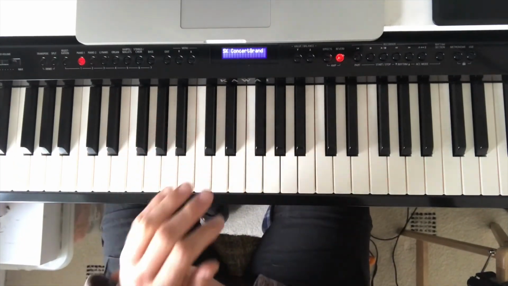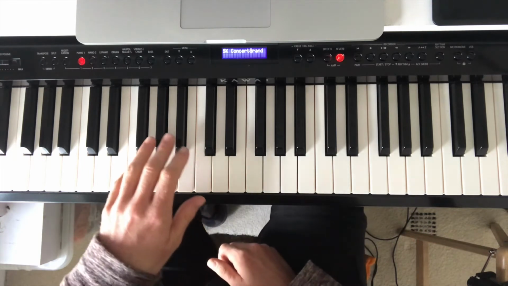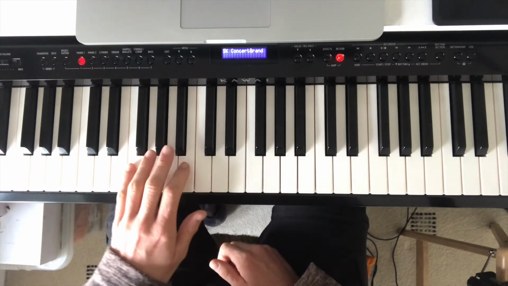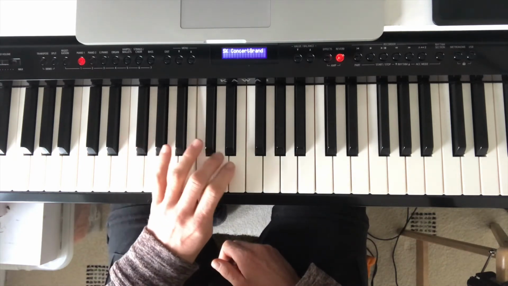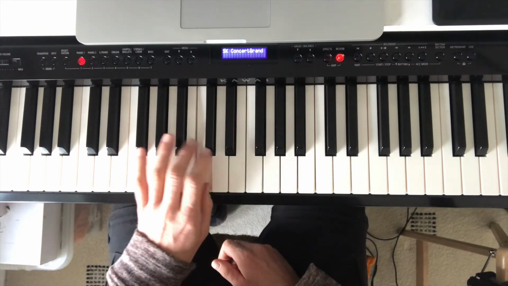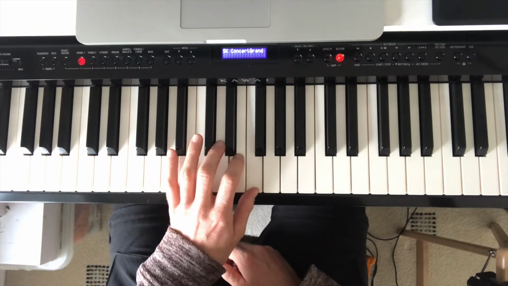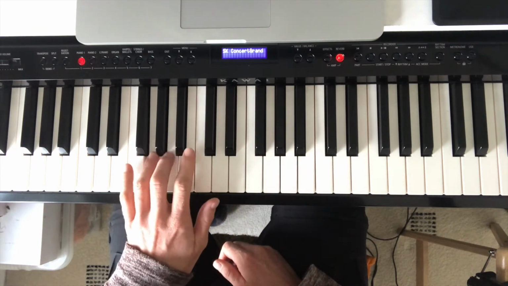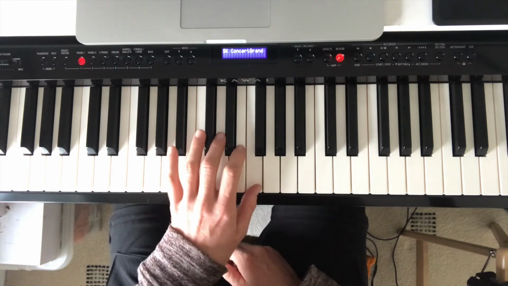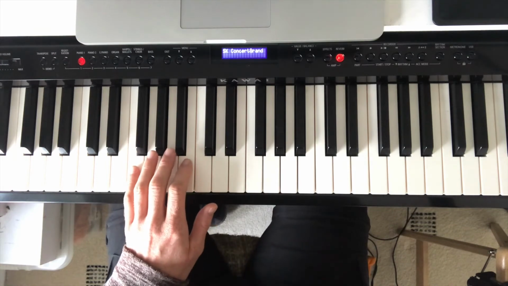Okay, so now let's look at the fingering in the left hand for F major. So start with your 5th finger on the F. So 5, 4, 3, 2, 1, 3, 2, 1. And to descend, 1, 2, 3, 1, 2, 3, 4, 5. And then putting it all together.